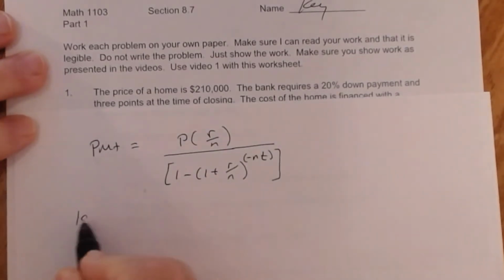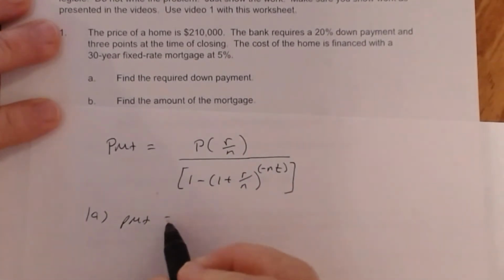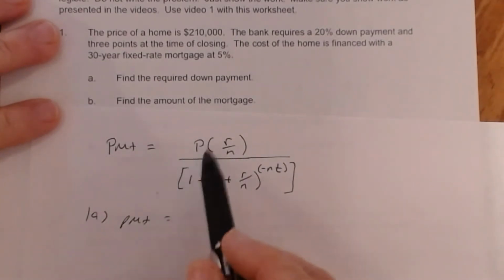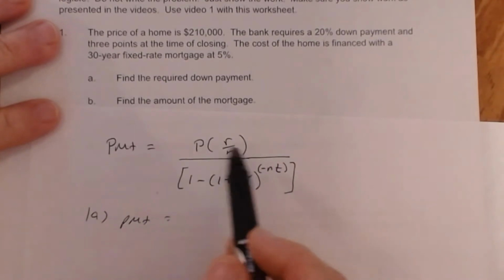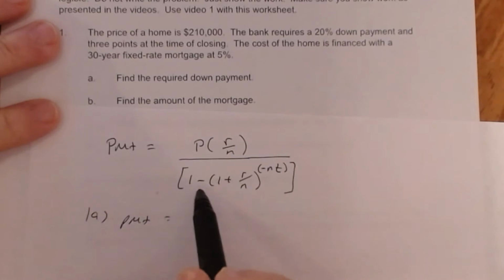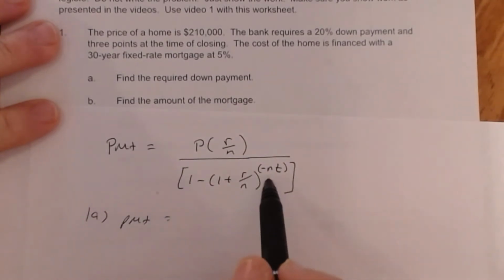So this is 1A, so you want to find the monthly payment. Monthly payment is going to be the principal, the amount you borrowed, times the rate divided by the number of installments per year, which is going to be 12, divided by 1 minus 1 plus r divided by n, raised to the negative nt power.